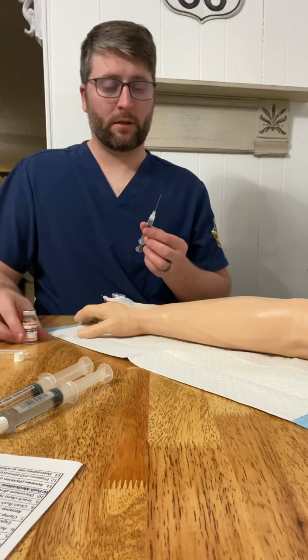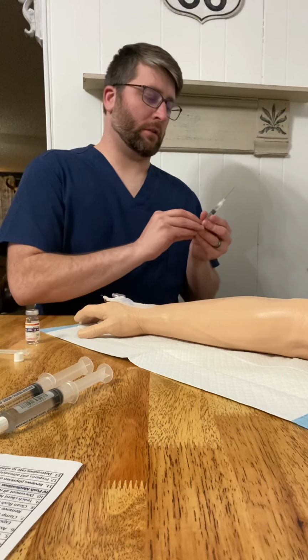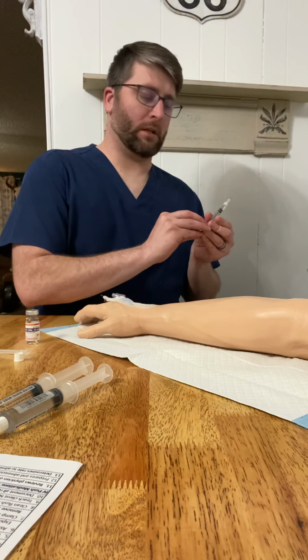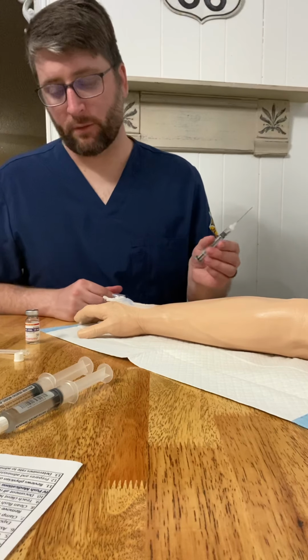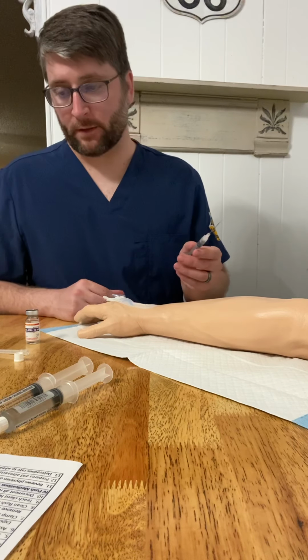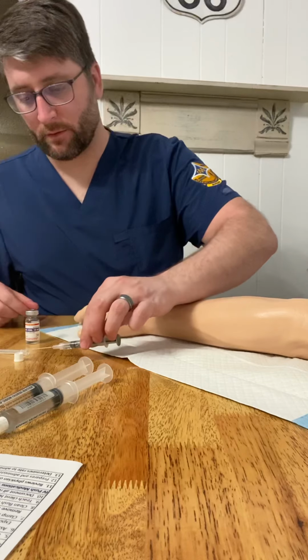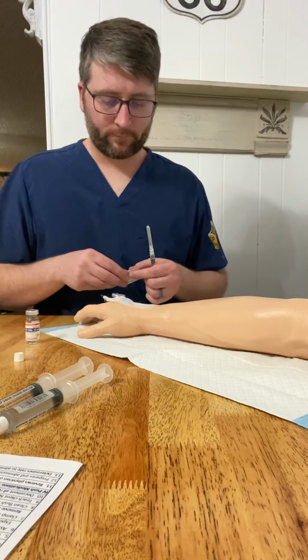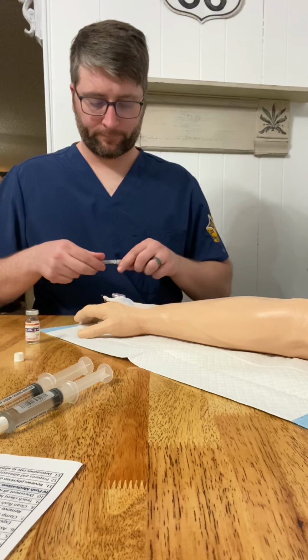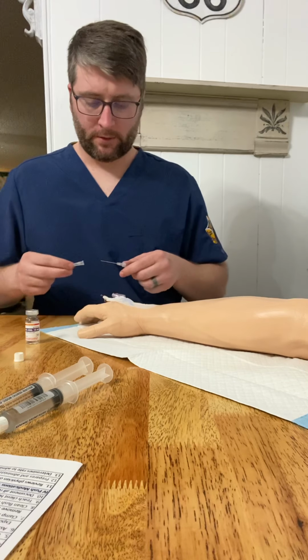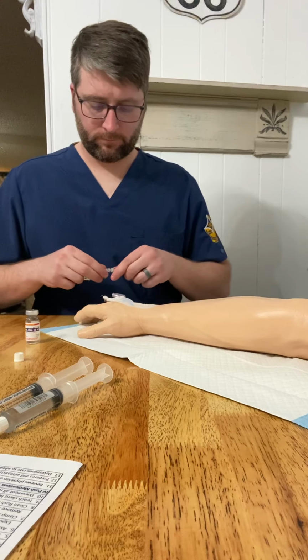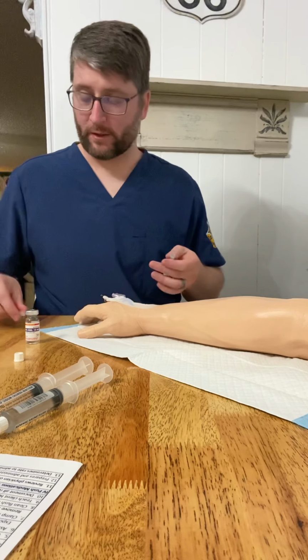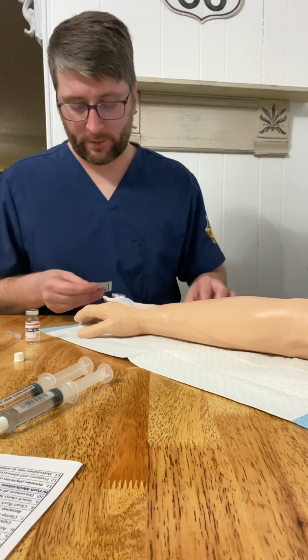All right, we're going to knock our air out. Still 1 milliliter. So at this time, we're going to put that in the scoop there. So we still got our 1 milliliter.